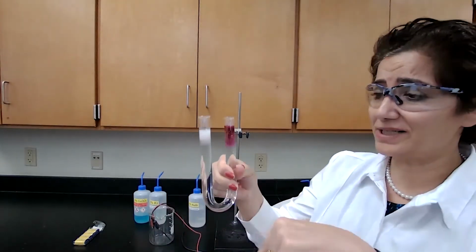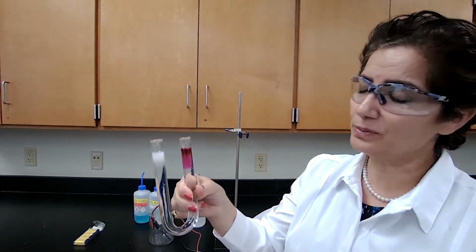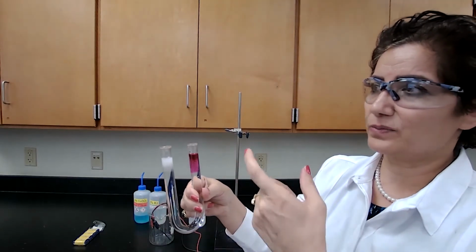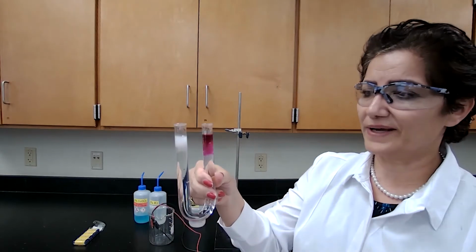I'm going to wash this tube or use a different tube to get started with the copper sulfate next.